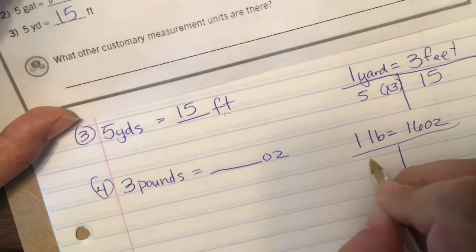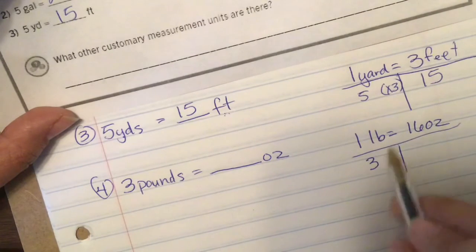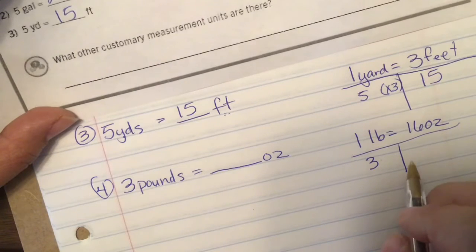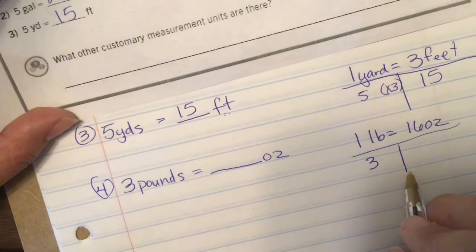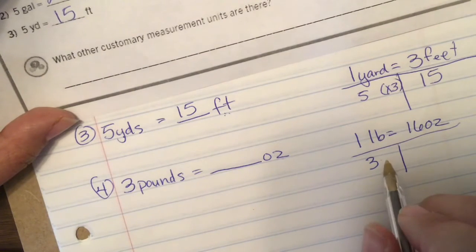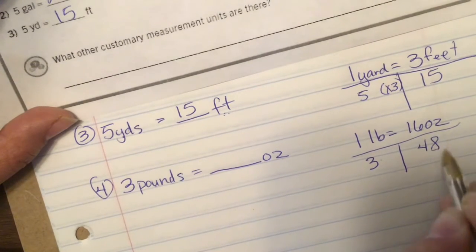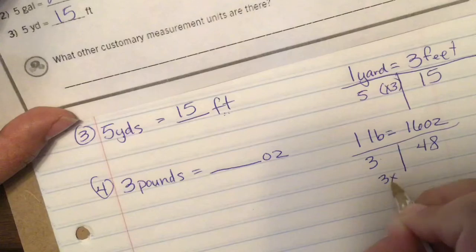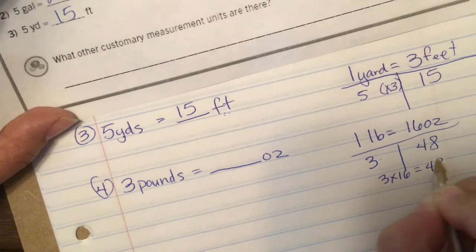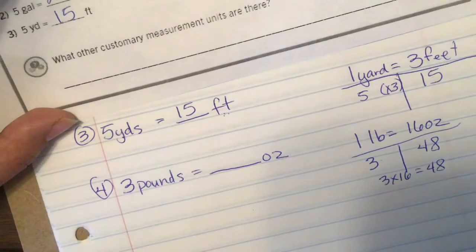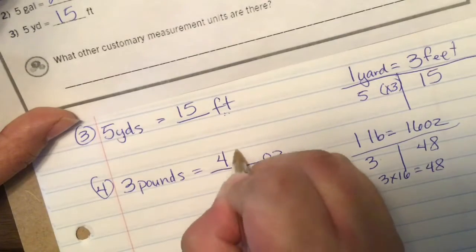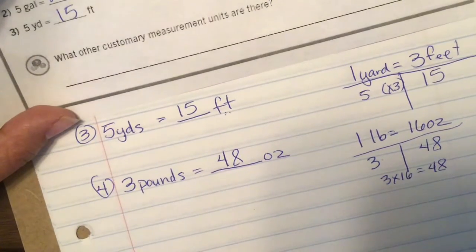If I have 3 pounds, then my process would be to multiply by 16. And 3 times 16 is 48. So my answer is 48 ounces.